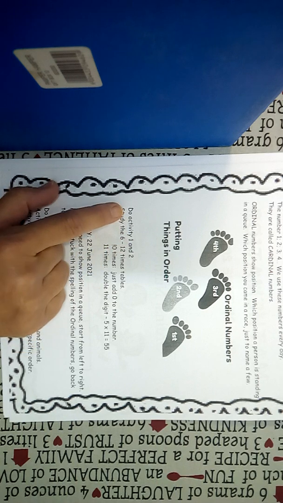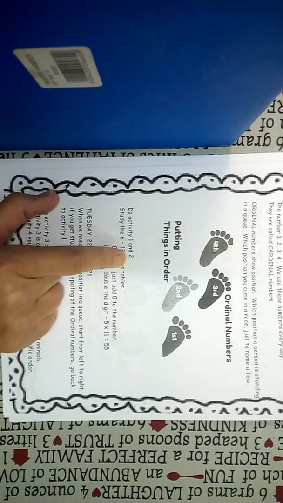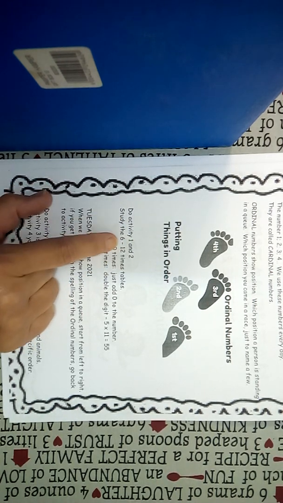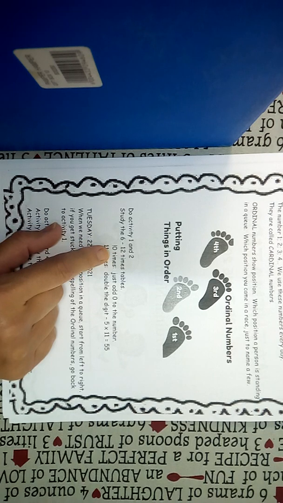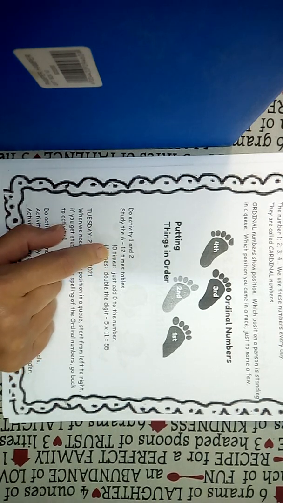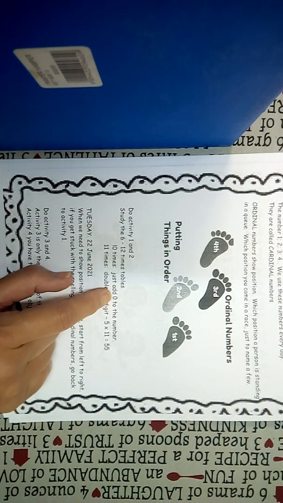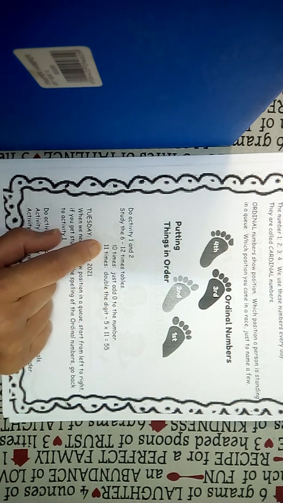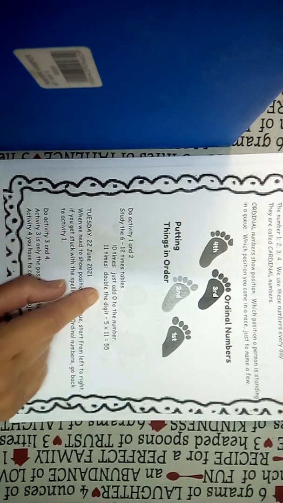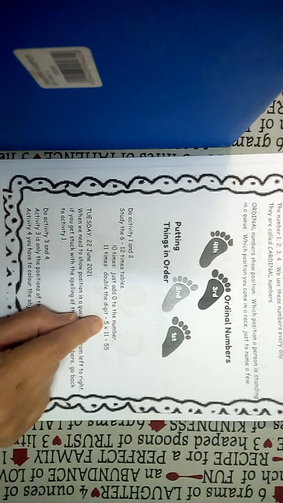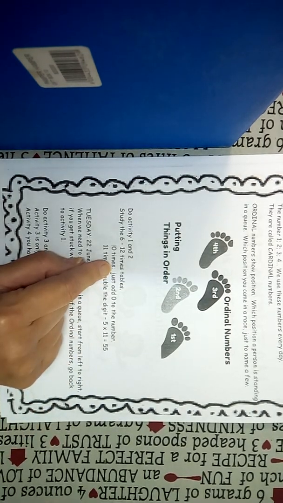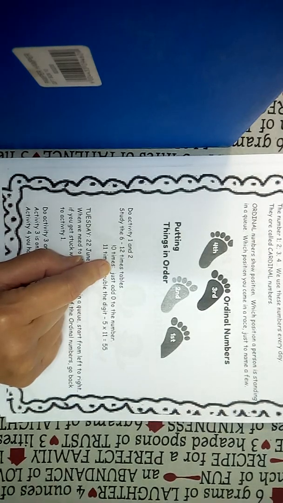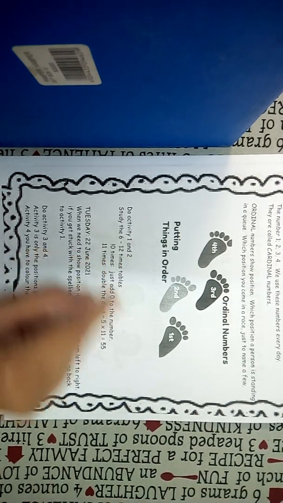So for Monday, you do activity 1 and 2. I'll get to them now. You study the 6 to the 12 times table. I gave you that little card last week. And just a few tips. If you multiply by 10, you only add a 0 to the number. If you multiply by 11, it's double the digits. For example, 5 times 11 is 55. Only when you get to 11 times 11 and 11 times 12, the answers will be different.